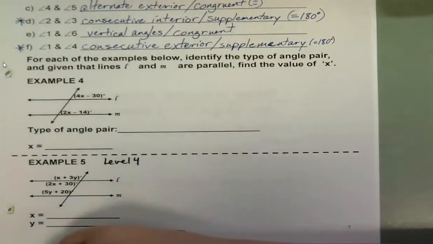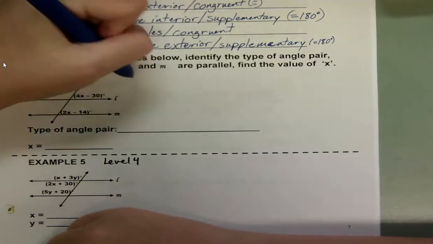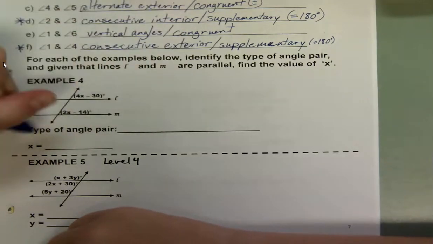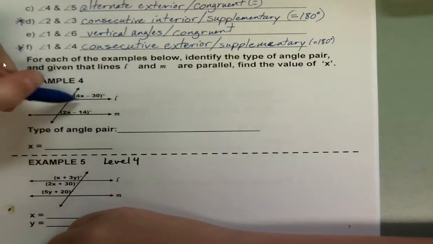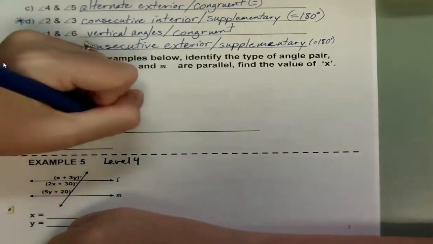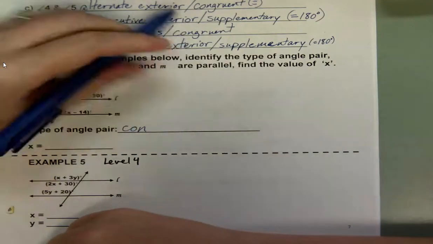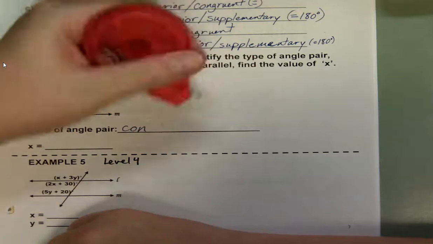So we've got some steps. We need to first identify the type of angle pair. So what type of angle pair is this? So we're looking at this angle and this angle. They are both in the top right-hand corner of this group of 4 angles. So they are going to be corresponding angles.